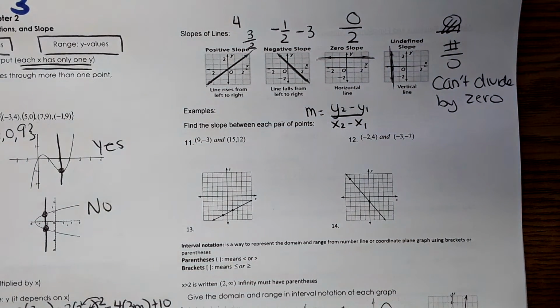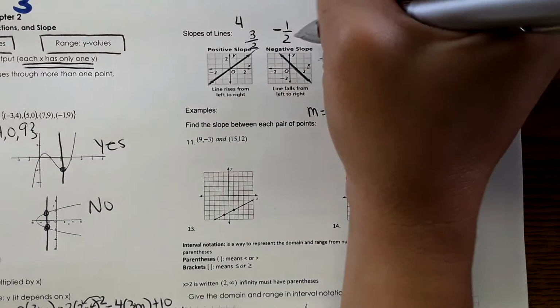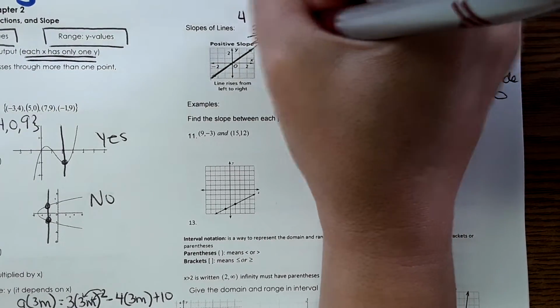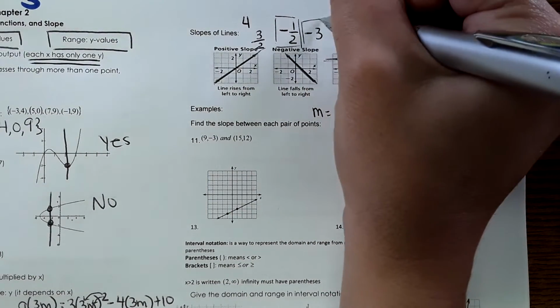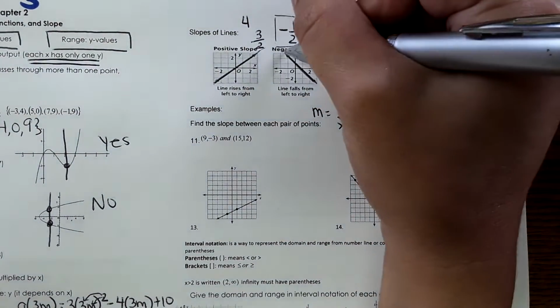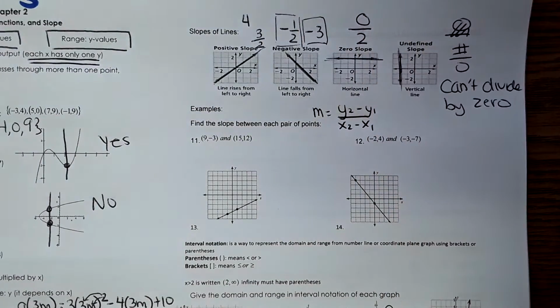Yes, Harut? How did you get negative half minus 3? Oh, it was just an example of negative slopes. They're separate. Like negative 1/2 would be an example of a negative slope. Negative 3 would be an example. If you have a negative slope, your graph's going to go down and to the right.